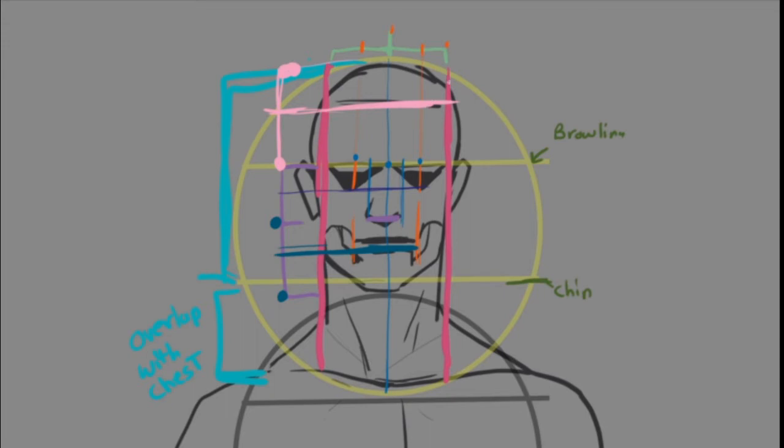Right? With the hairline, older people tend to have hairlines a little bit further up on the head, just because sometimes when you get older, you start to lose some of your hair. So yeah, that will come into play a little bit.